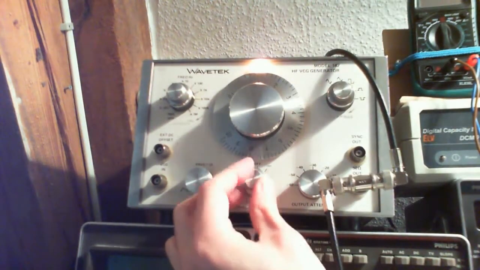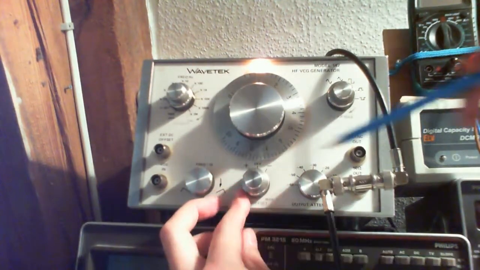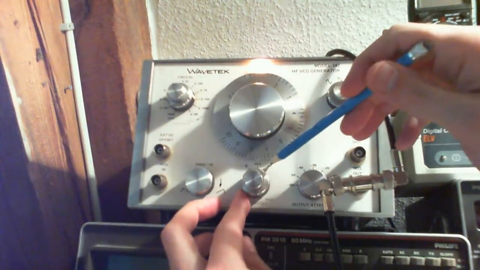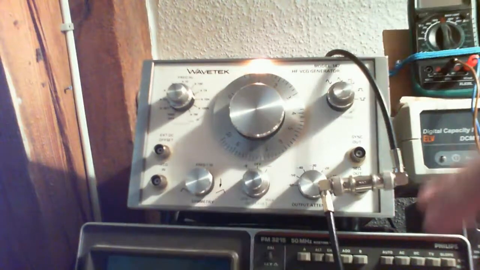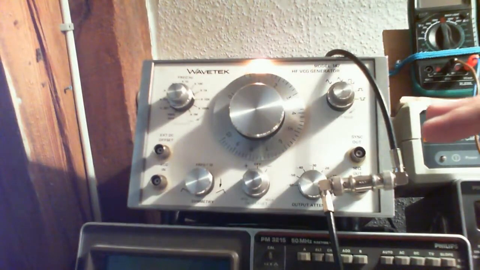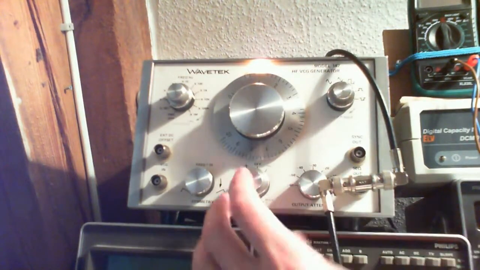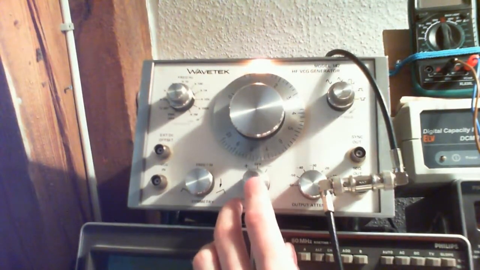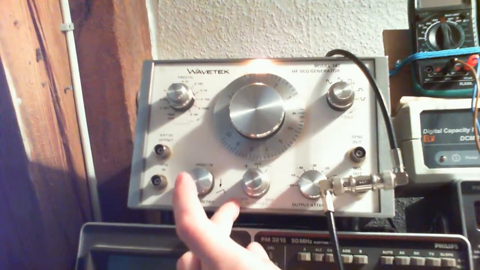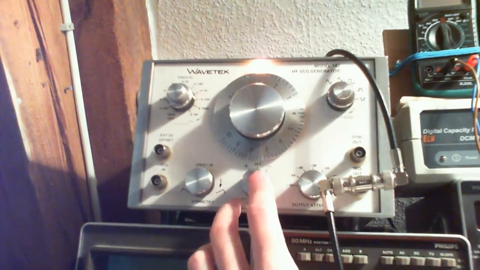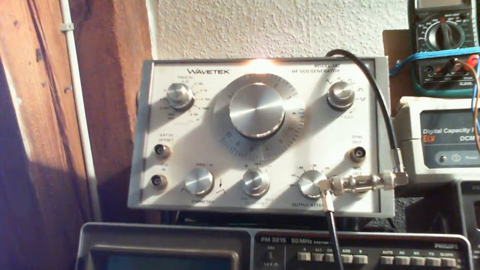And then there is off, positive, and negative. Positive is going to give you a positive DC offset, negative is going to give you a negative DC offset. I'm going to show you on an oscilloscope what that means, and that's basically all there is to DC offset.